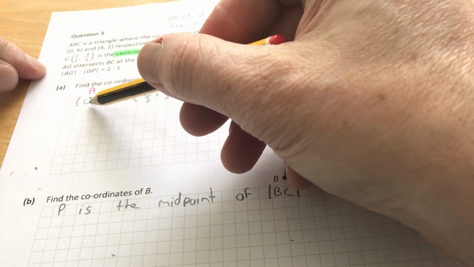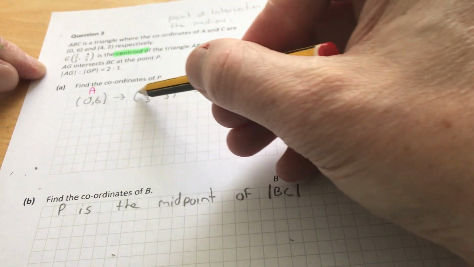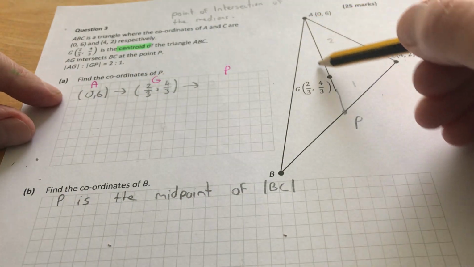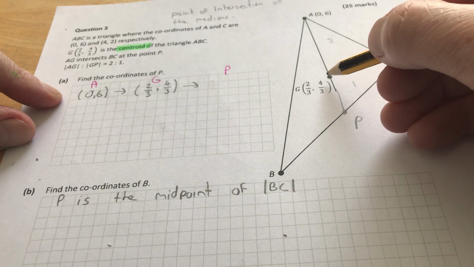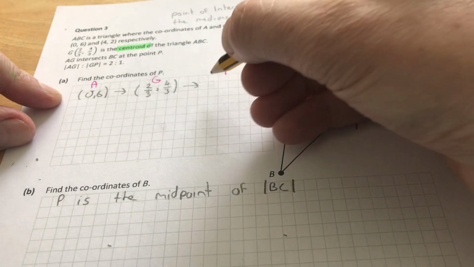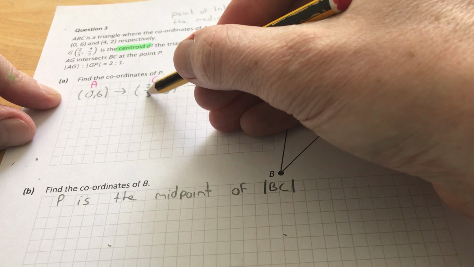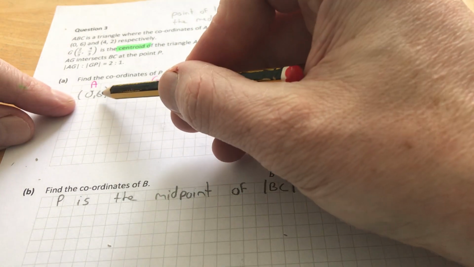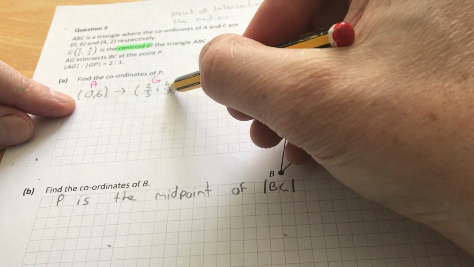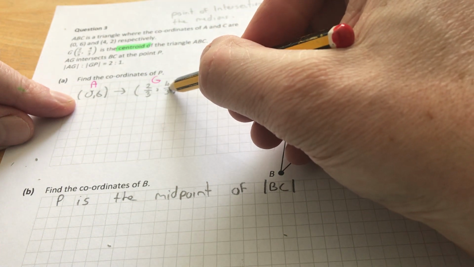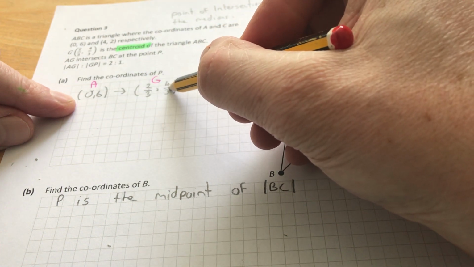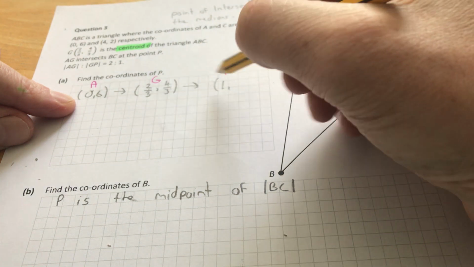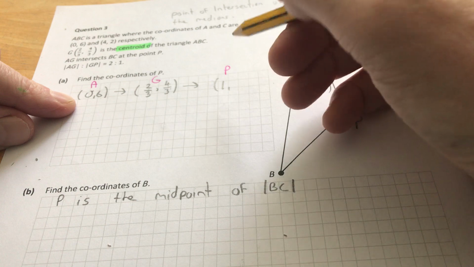So to go from A to G, you've gone 2/3, but that's twice the distance as G is to P. So therefore you'll go another half of that, which is 1/3, so that takes you to 1. And likewise, you've gone from 6 to 4/3. So you've gone down 4 and 2/3. So you go down another 4 and 2/3.